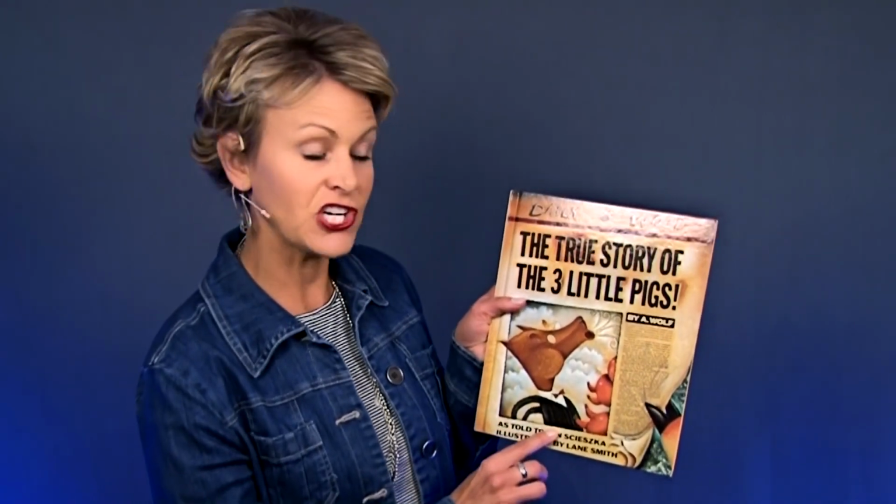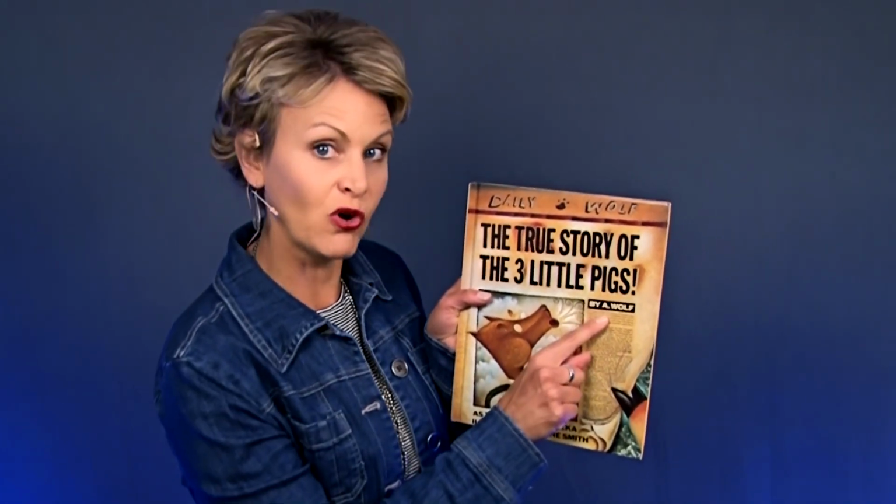For example, in The True Story of the Three Little Pigs, the author is Jon Scieszka, but this book is written from the point of view of the wolf. Now, in that example, one character tells the entire story. There's one point of view. But a lot of chapter books have multiple points of view.